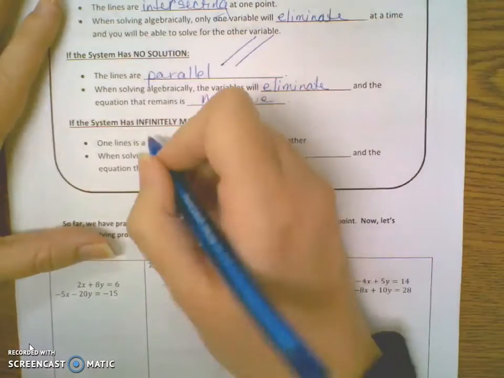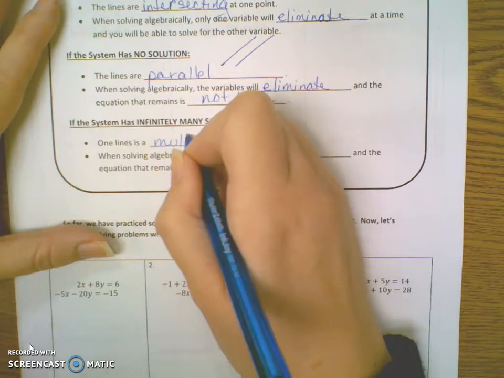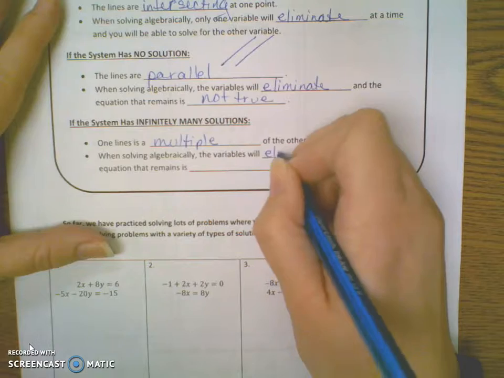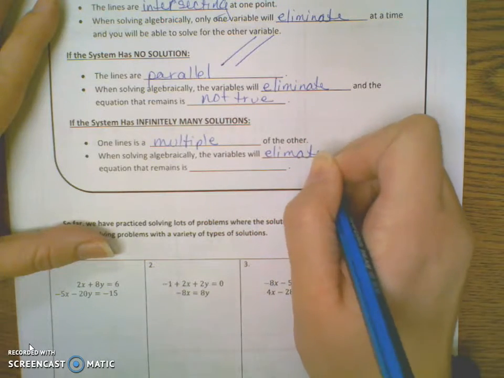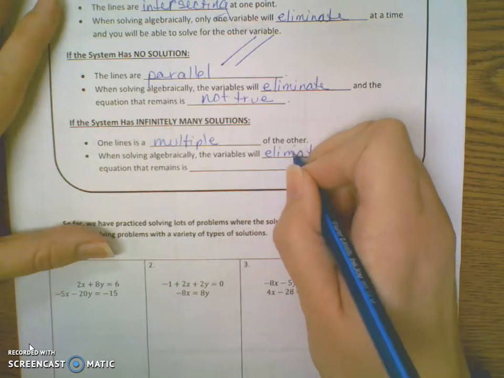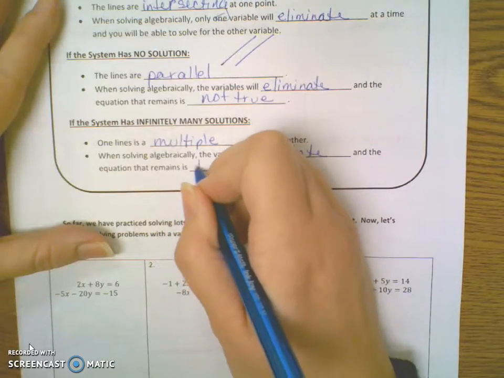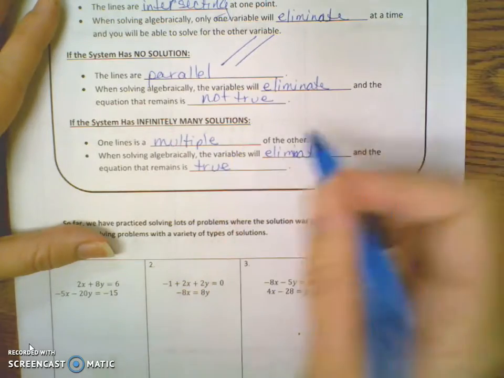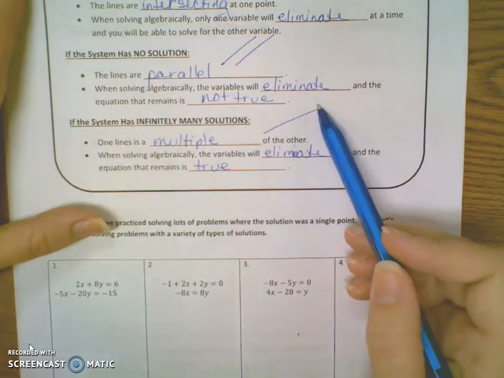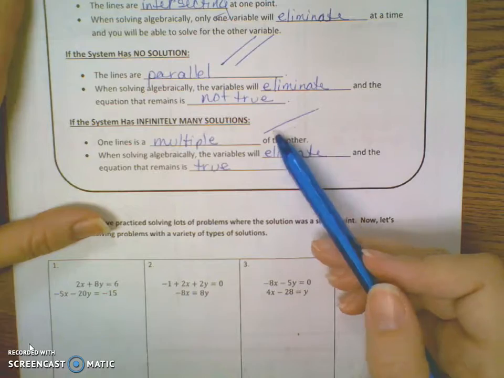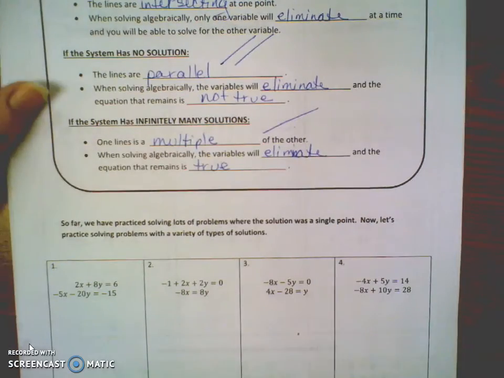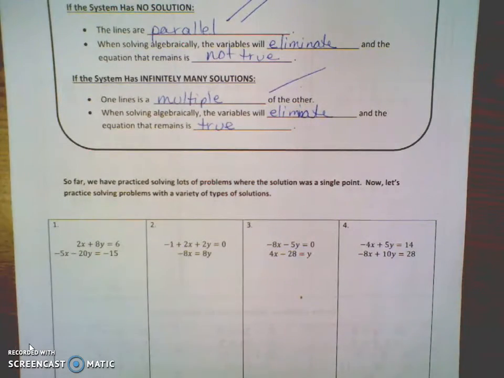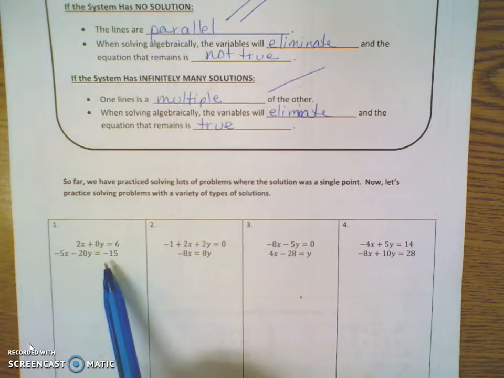And then when one line is a multiple of the other, which basically means they are the same line, both of the variables are going to eliminate. And then the equation that remains is going to be true. That means that it has infinitely many solutions, that basically it's just one line written a couple different ways, and so every point along it is going to satisfy both equations. Okay, so let's take a look at what that looks like.